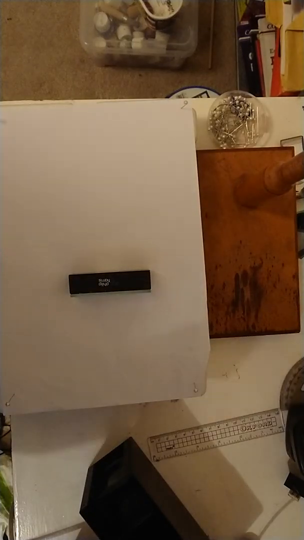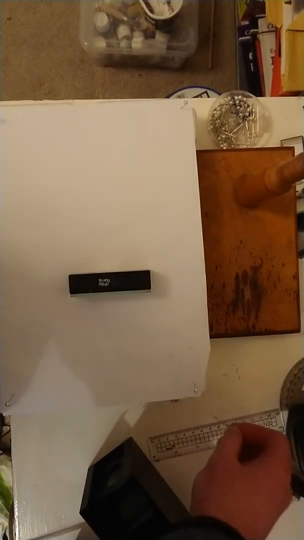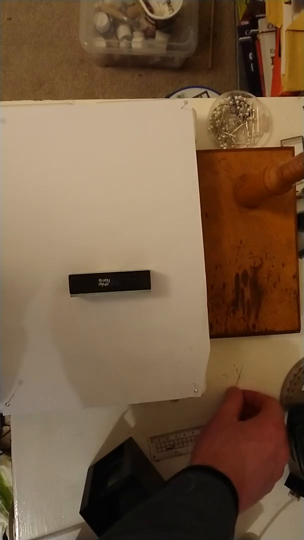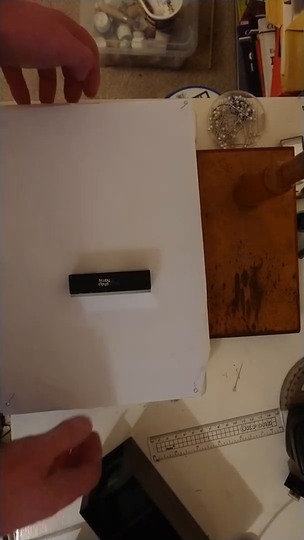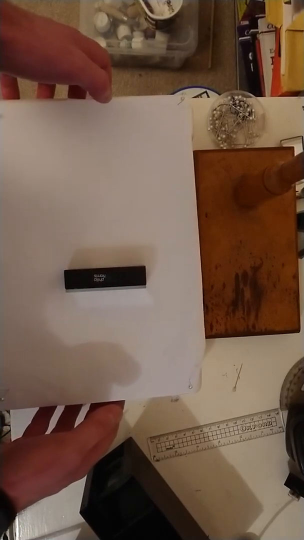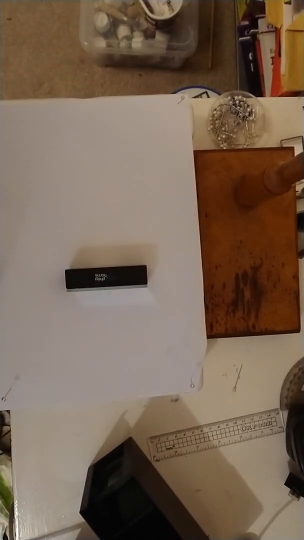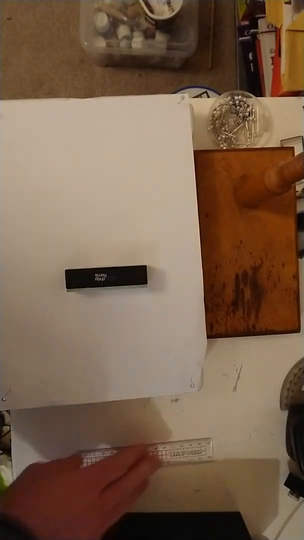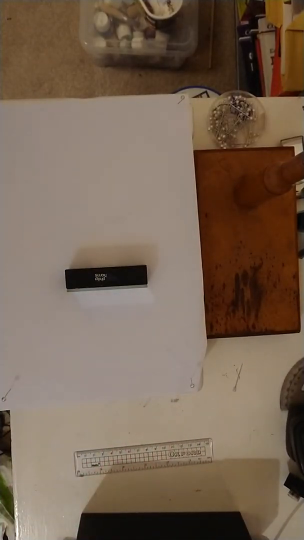So here's an experiment designed to show the position that an object appears in its image in the mirror. When you look into a mirror, you see things as though they're inside the mirror, and that's as a result of the light obeying the law of reflection when it strikes the mirror.